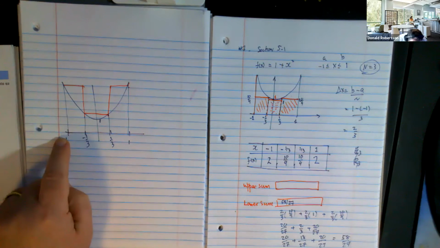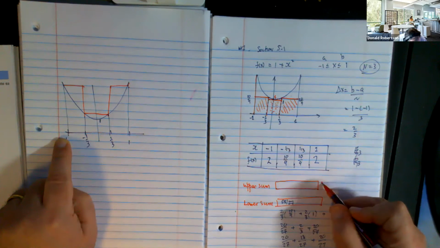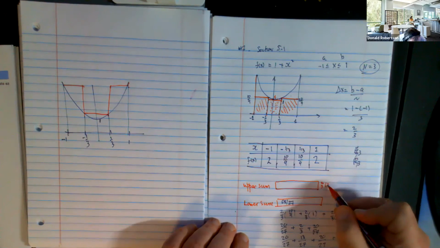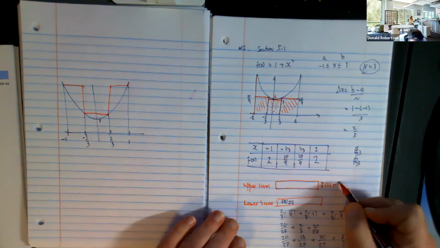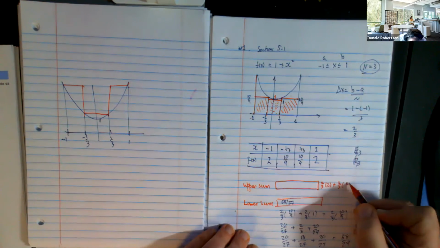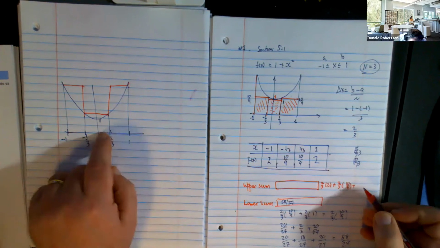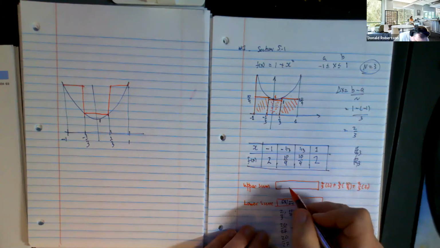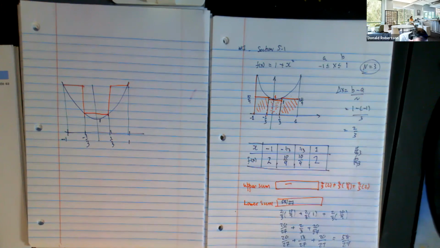So for this one, I don't really have enough room for it, but it would be 2/3 times that height, which is 2. The middle one is 2/3 times the height, which we know is 10/9. And the last one is 2/3 times 2. Can you imagine multiplying all that together and putting your answer in here, which will be so many 27s. So that is not a typical left or right 3. That's a bit messier than that.